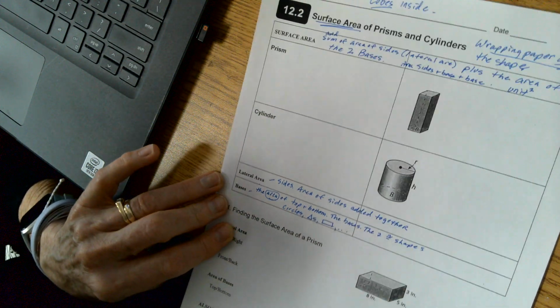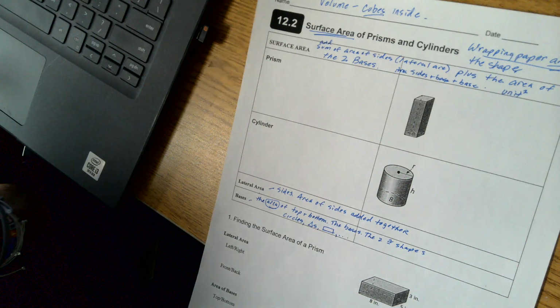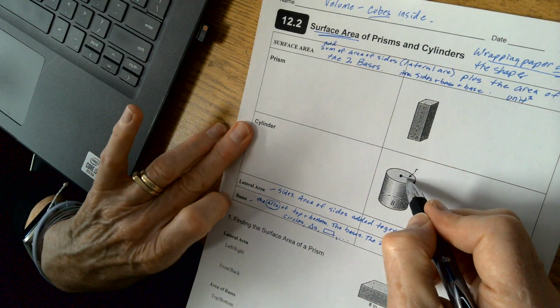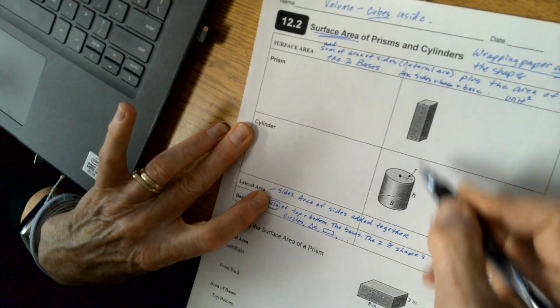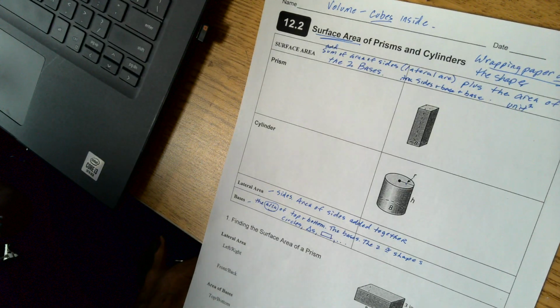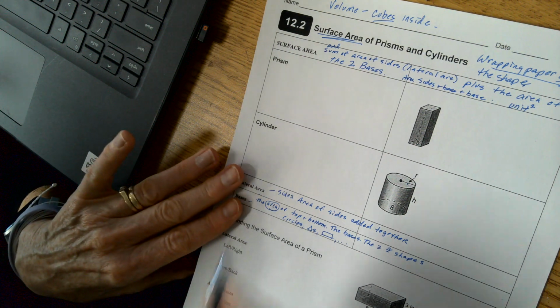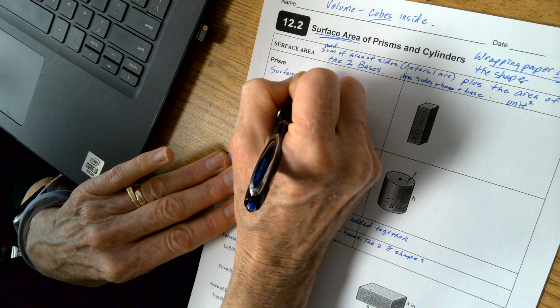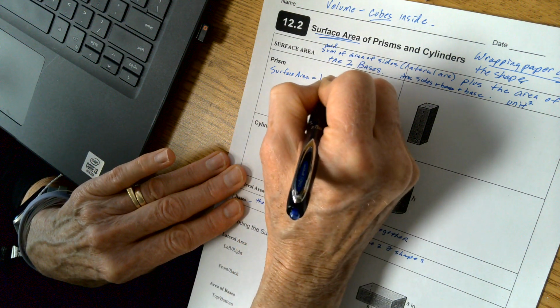So when we do a prism, remember, a cylinder has circles for bases. A prism has polygons for bases. When we do surface area, it equals lateral area.